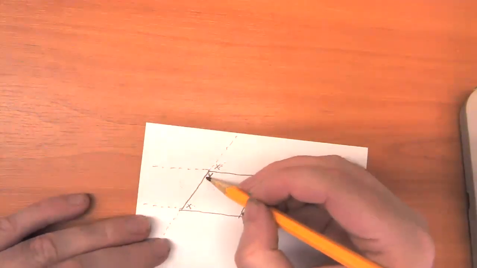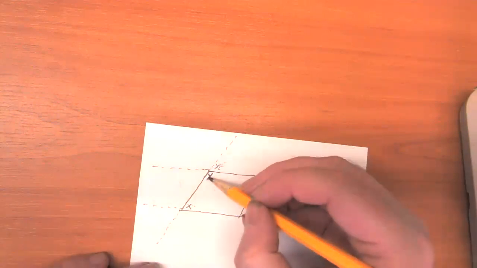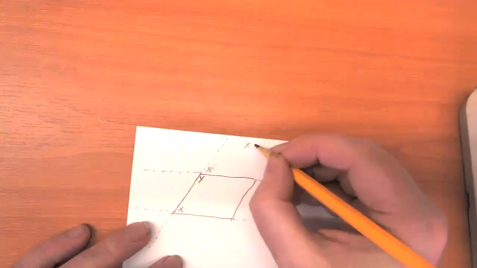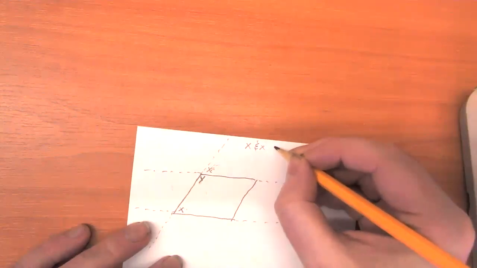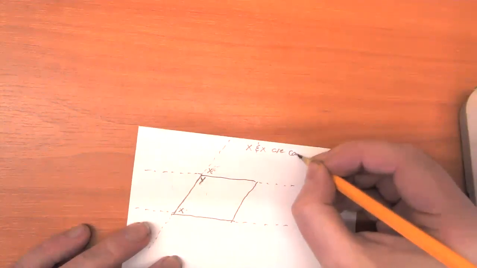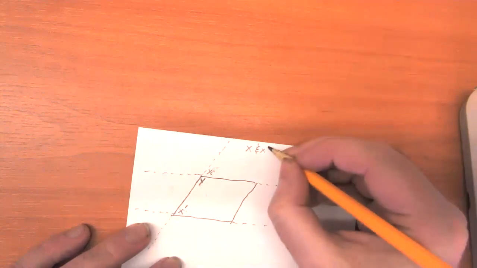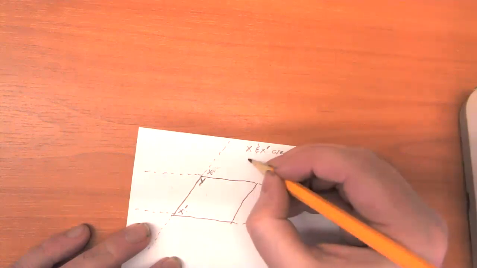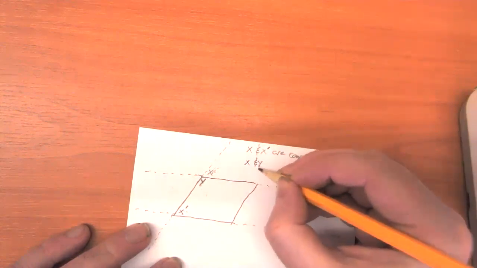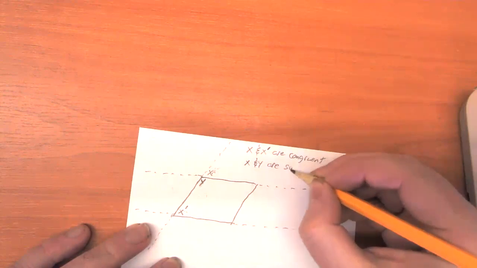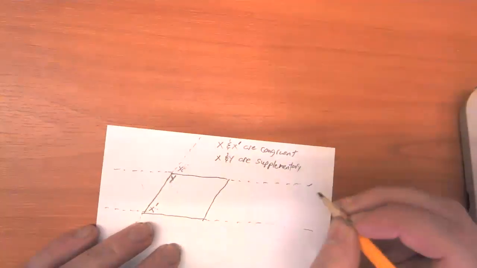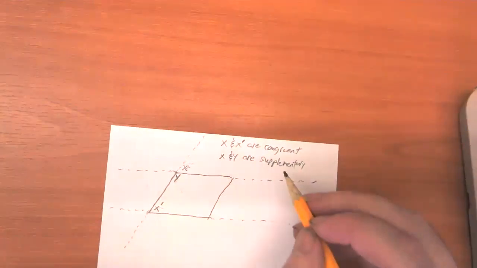Well, if we added these two angles together, we'd get a straight line. So that would be 180 degrees. So X and X are congruent. Well, why don't I call this X prime? X and X prime are congruent. They're the same size. X and Y add up to a straight line, so that makes them supplementary angles. So X and Y are supplementary angles.